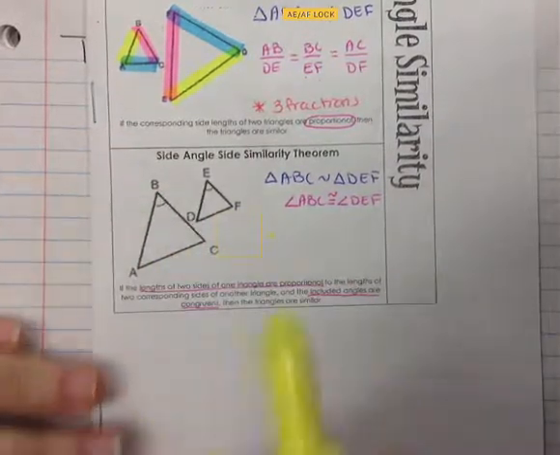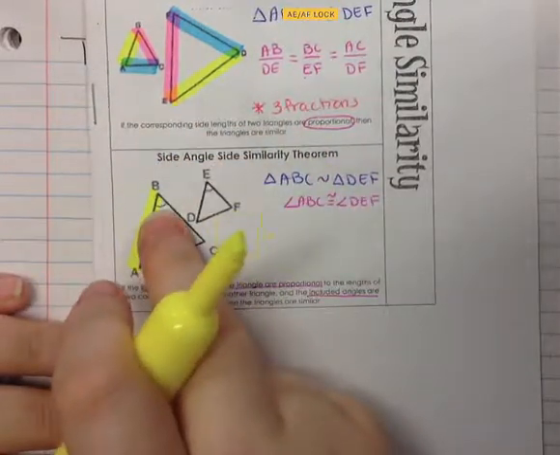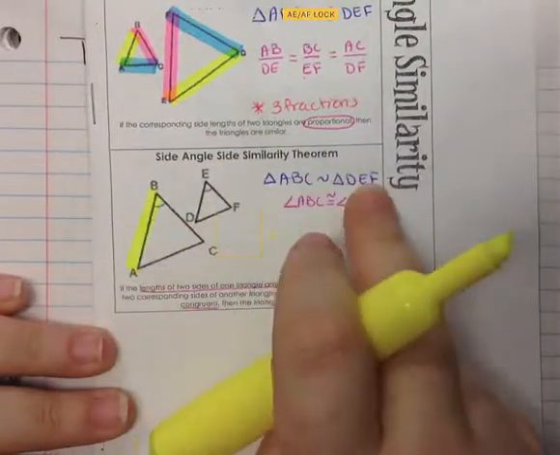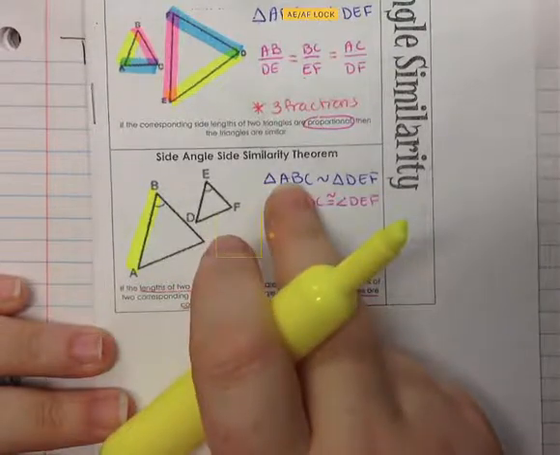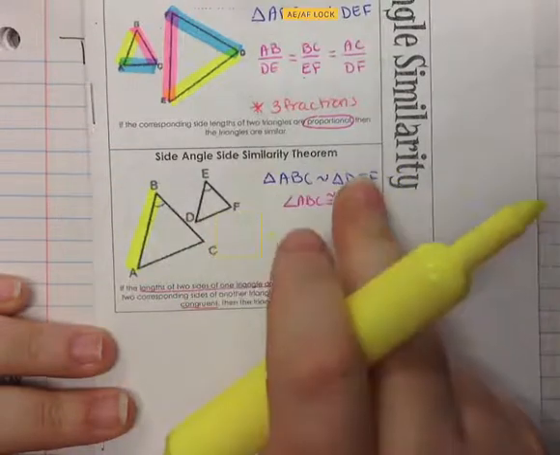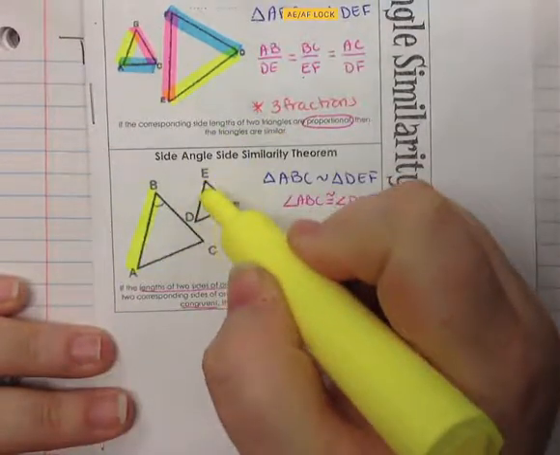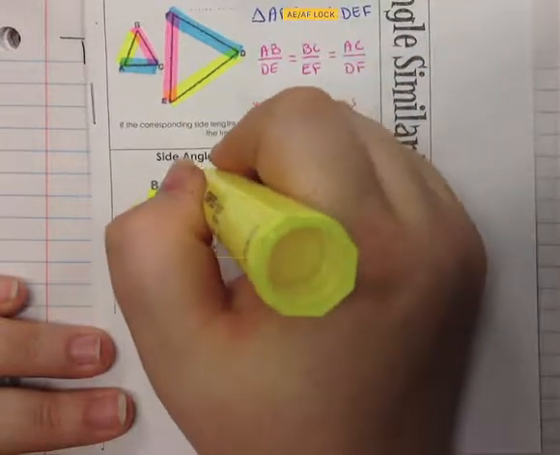So the first thing we need is the length of AB because it touches that arc. So AB would go with DE because A, B are the first 2 letters, DE are the first 2 letters. So if we look at DE, that also touches that marked angle.